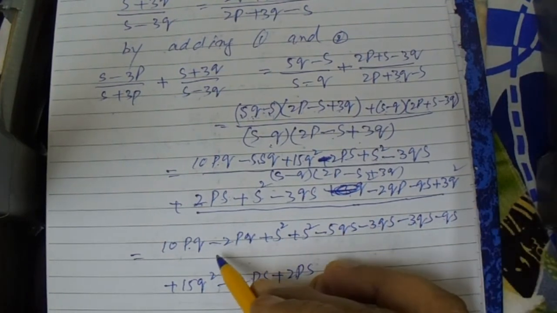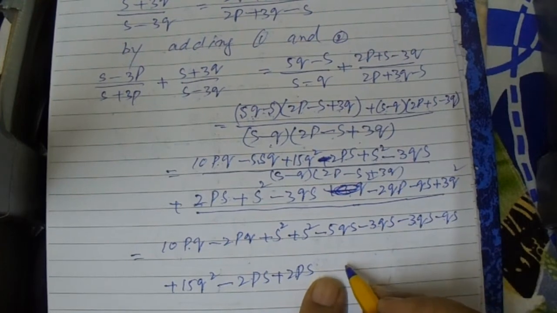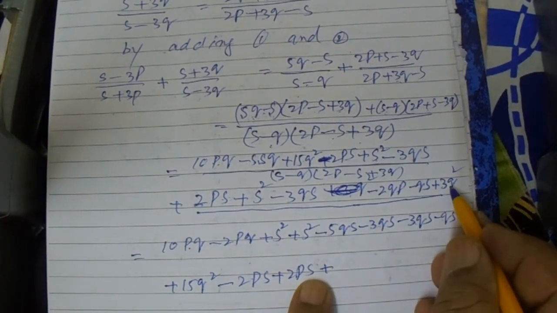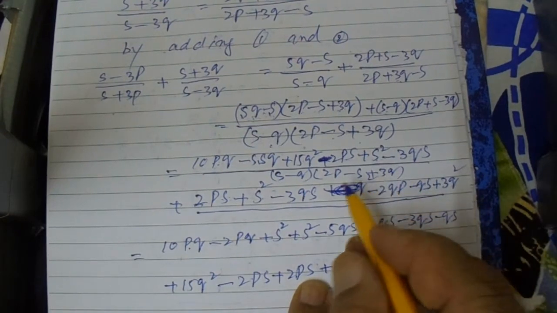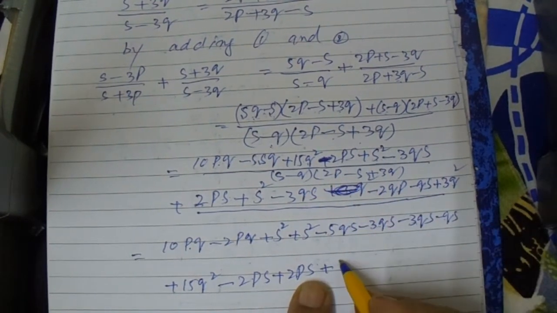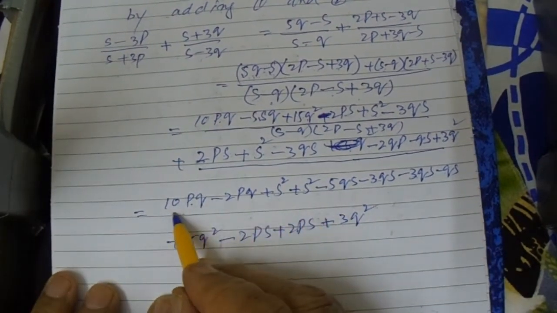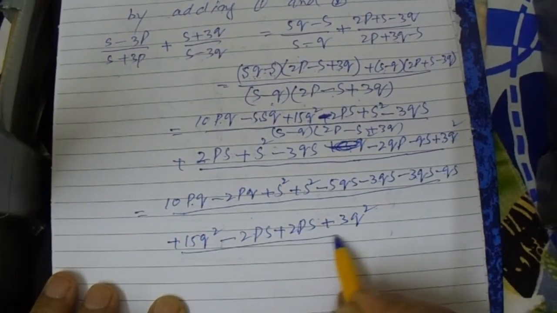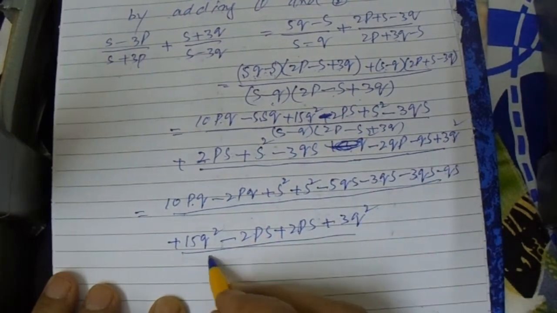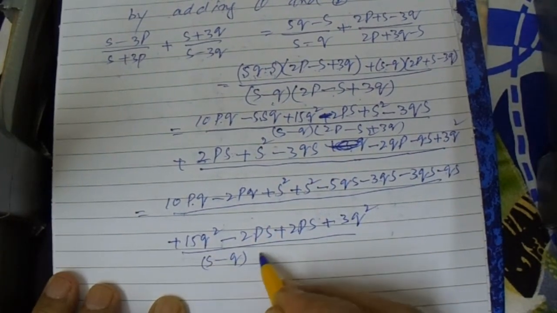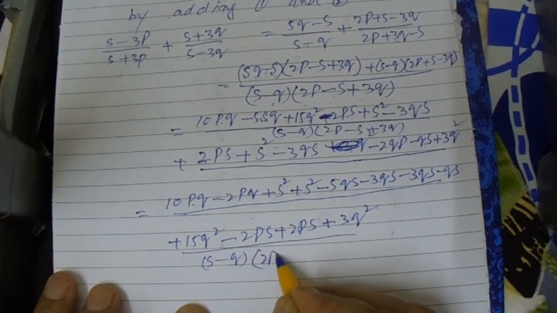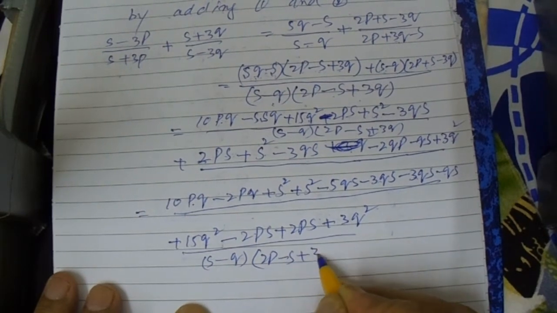Now we write with this 3q square. Now the denominator is the same as we have written: s minus q and 2p minus s plus 3q.